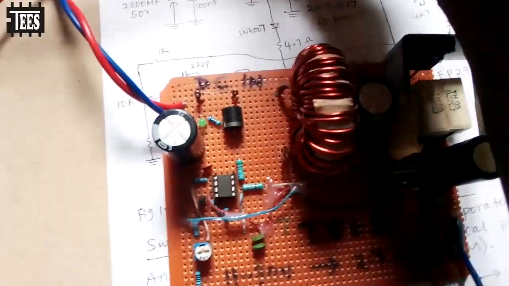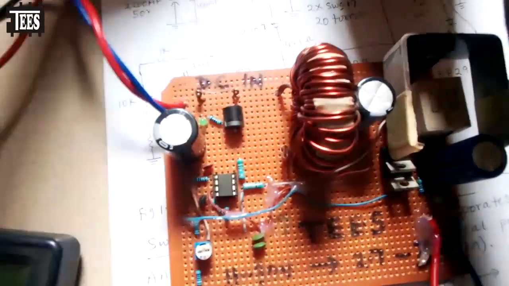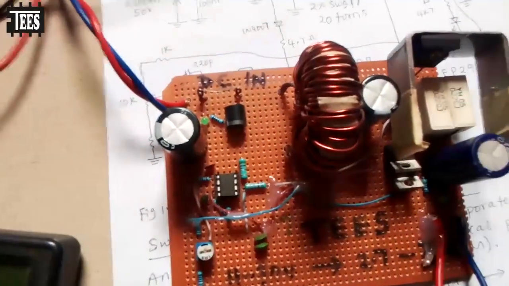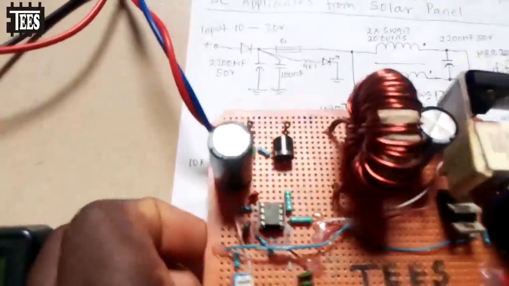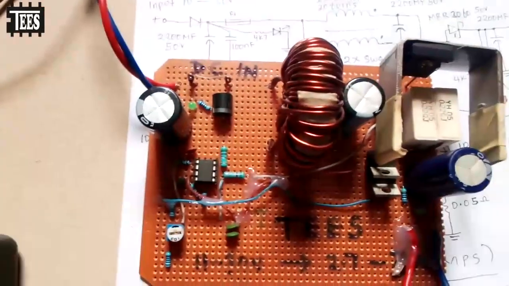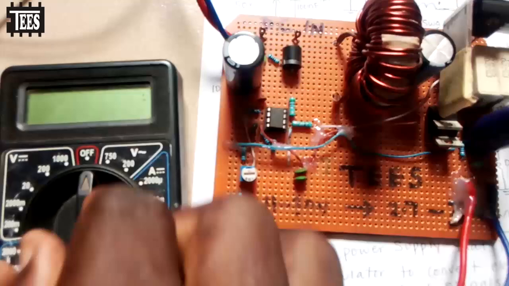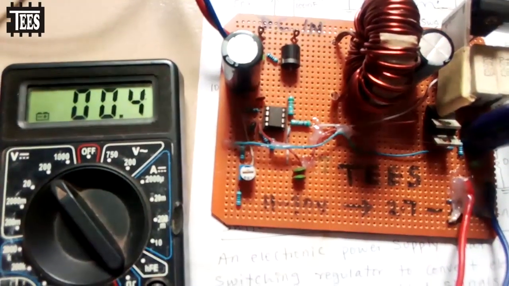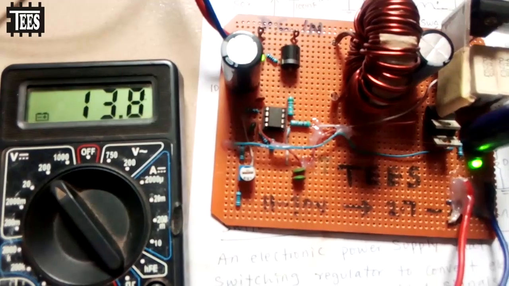Here is our digital meter. So I'll fade in the power source, that's our input voltage.